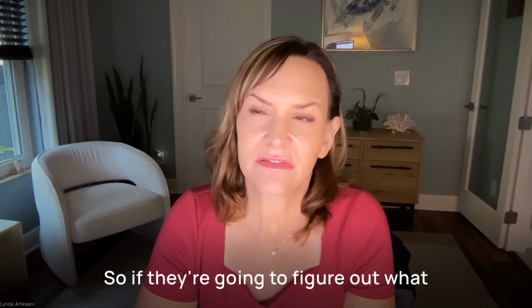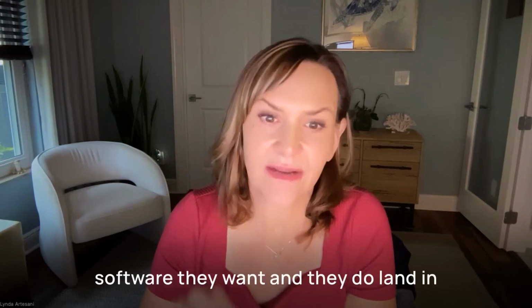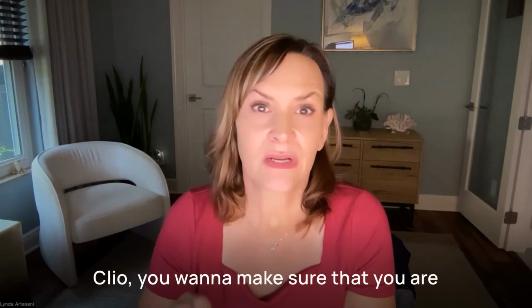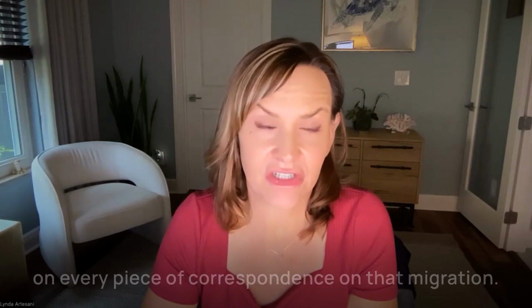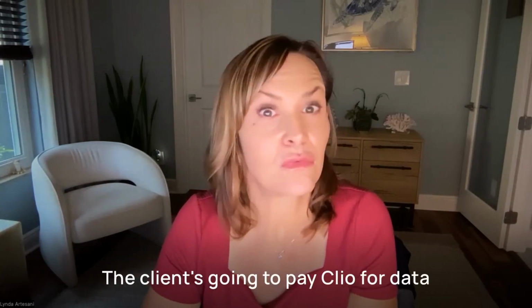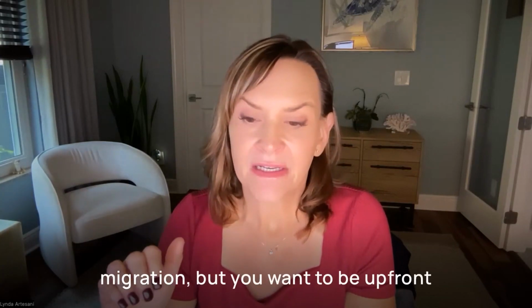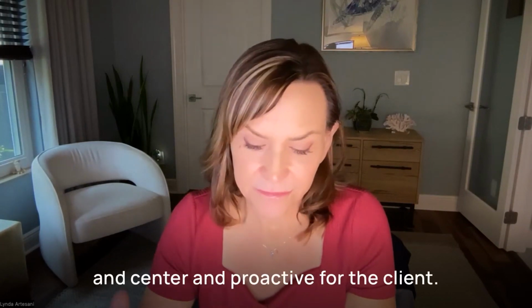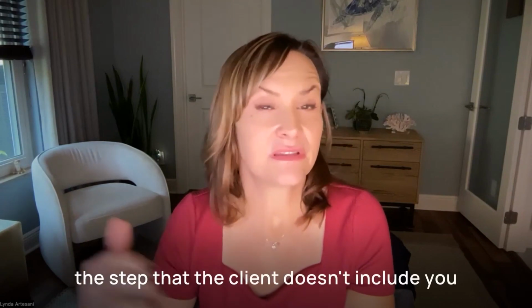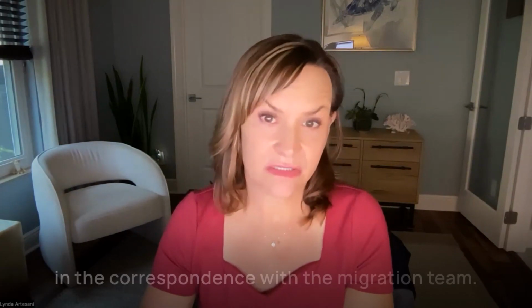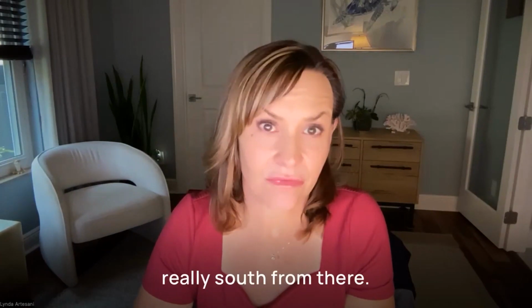So if they're going to figure out what software they want and they do land in Clio, you want to make sure that you are on every piece of correspondence on that migration. The client's going to have to pay Clio for the data migration, but you want to be upfront and center and proactive for the client. A lot of times it'll get lost in the step that the client doesn't include you in the correspondence with the migration team. And then things can go really south from there.